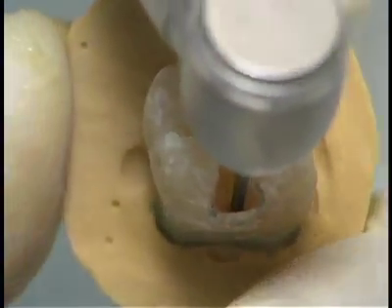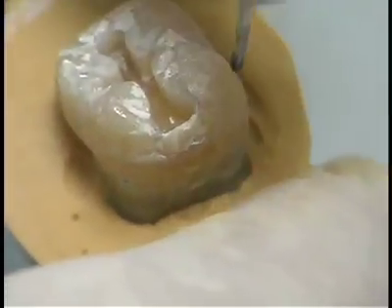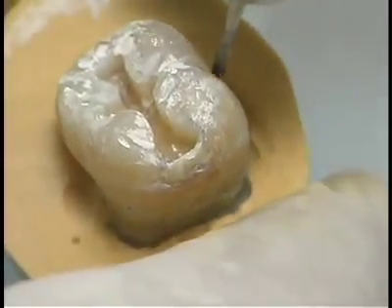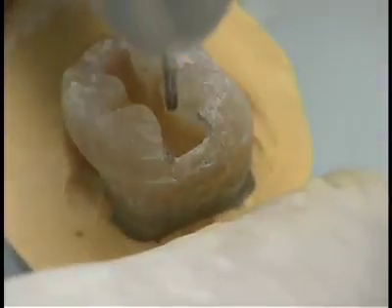Due to the morphological shape of the tooth and the contact area, the buccoproximal wall on the mandibular molar makes an acute angle with the gingival floor, and the lingual proximal wall makes a less acute angle.